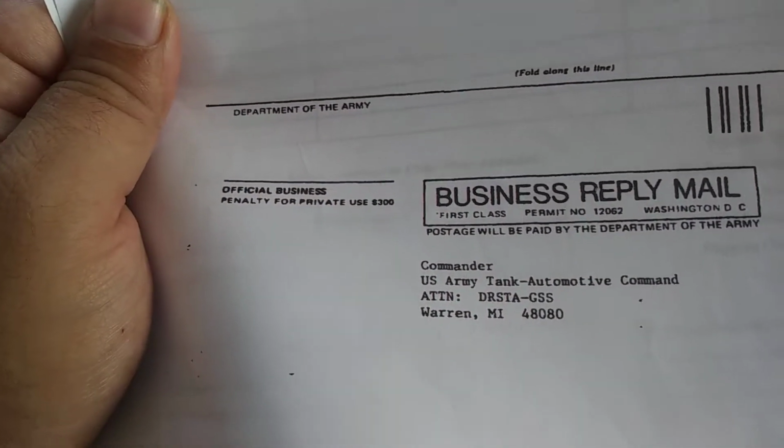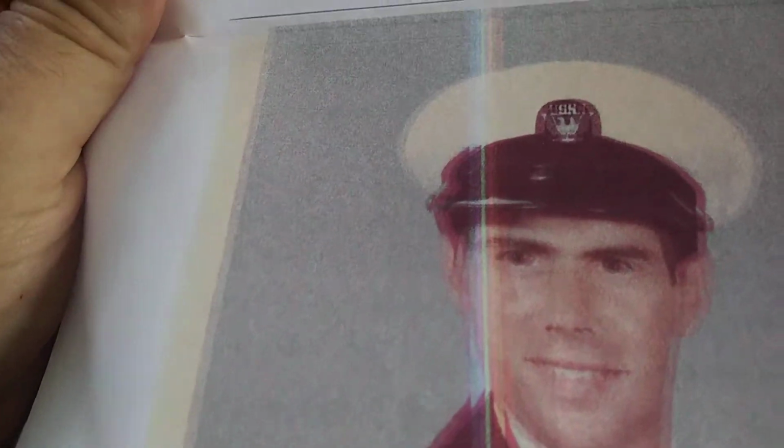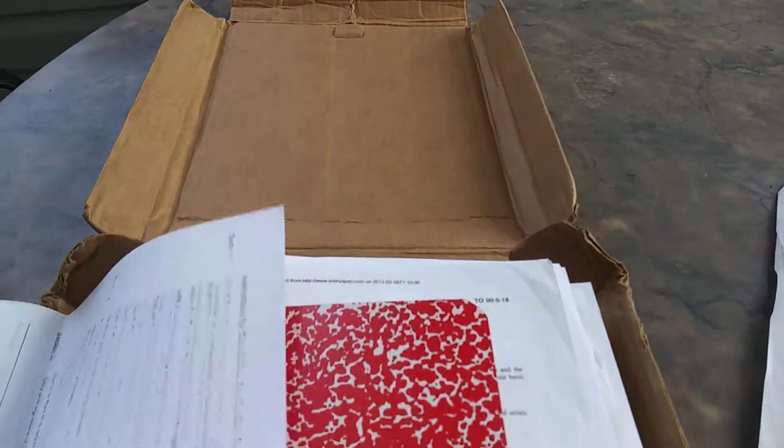This page and this page was also Navy binding. You're going to have your business reply to U.S. Army Tank Automotive Command. Here's a picture of my Uncle Barry. He was in the USN. He's like a captain, he owns boats.